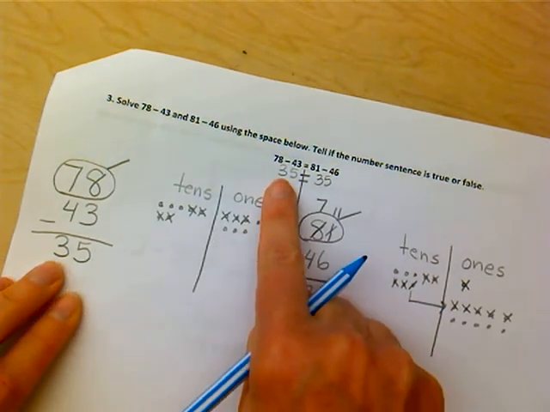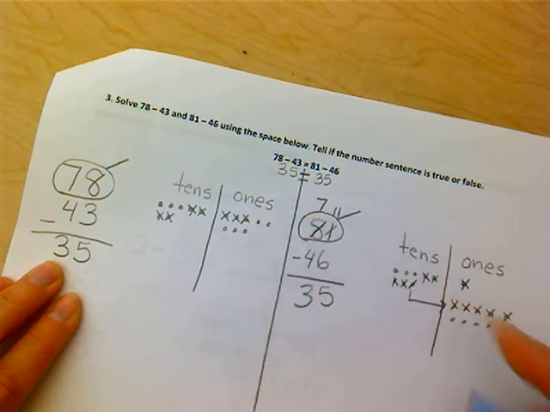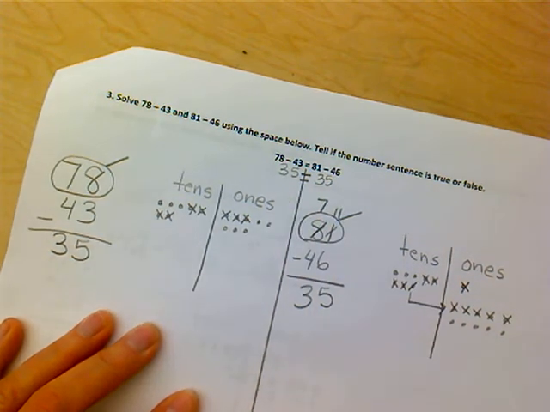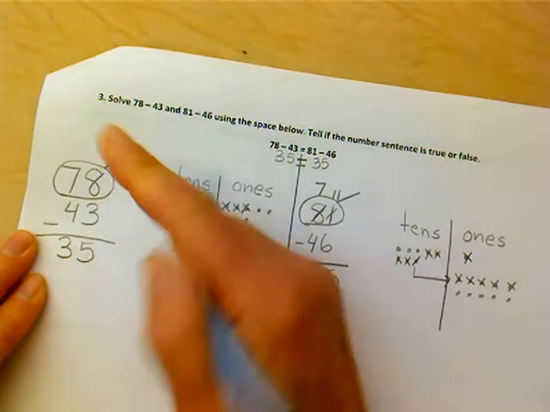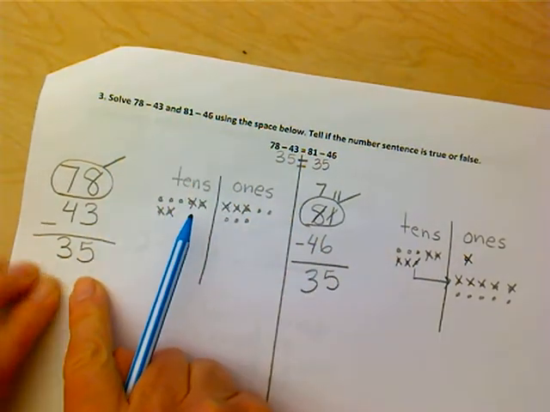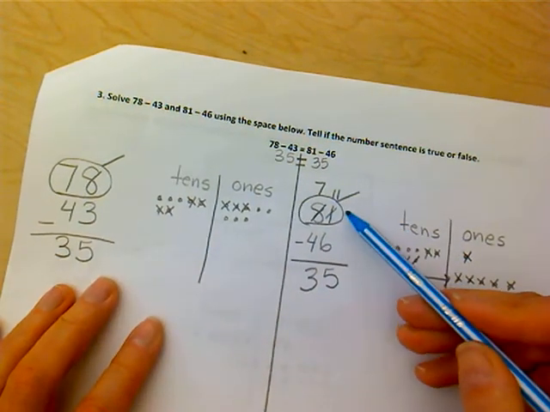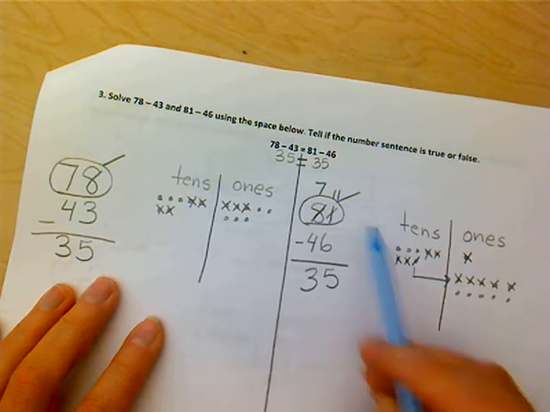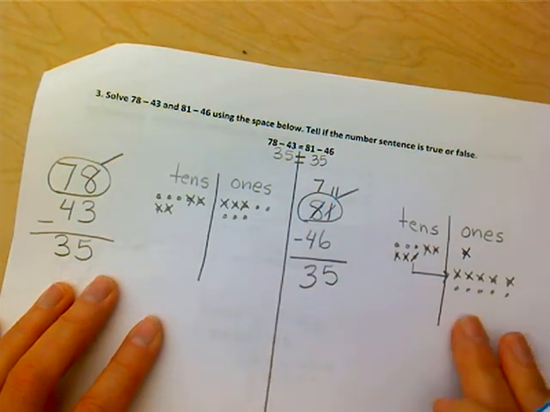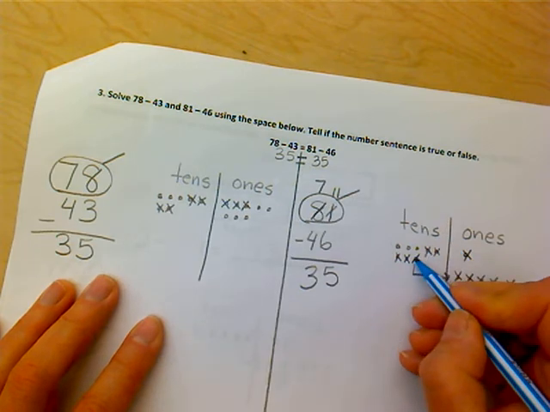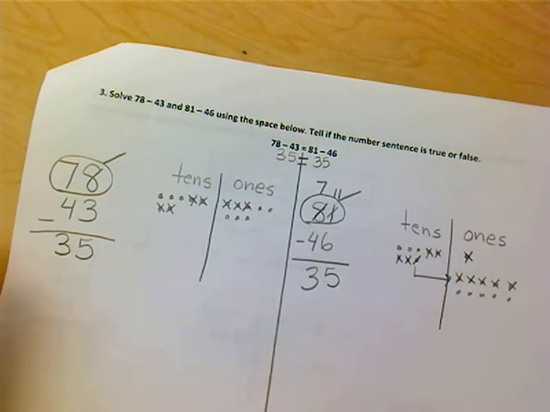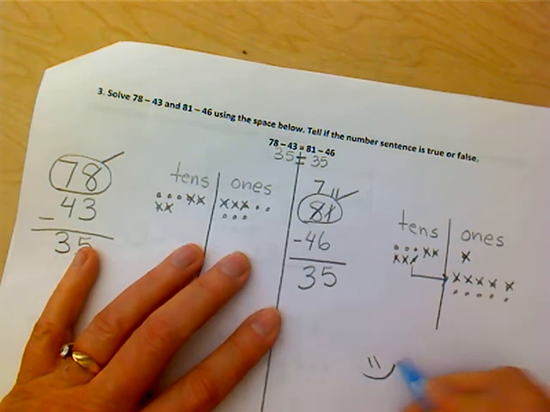Now I'm just going to quickly show you the other problems. And here is problem number 3. You should have had 35 and 35, and they are equal. So this statement would be true. I did not need to decompose on 78 take away 43 equals 35, but I did use my chip model. I did have to decompose, however, on 81 take away 46. I had 7 10s and 11 1s when I got finished with my chip model. Make sure that when you're decomposing that you do a slash. And if you got this one correct, congratulations.